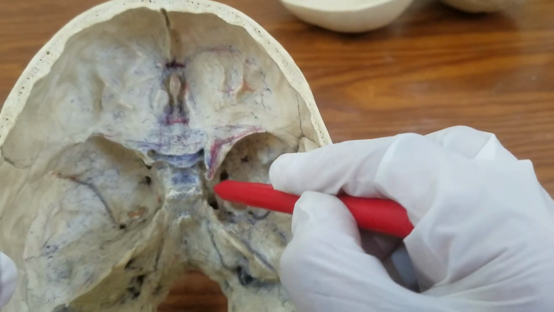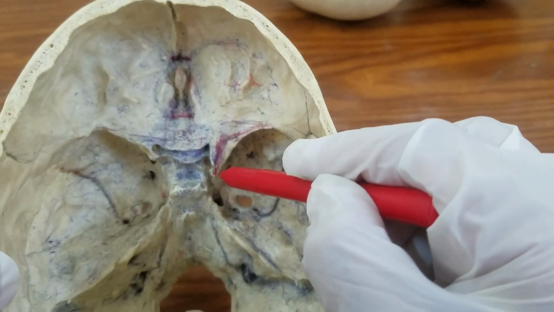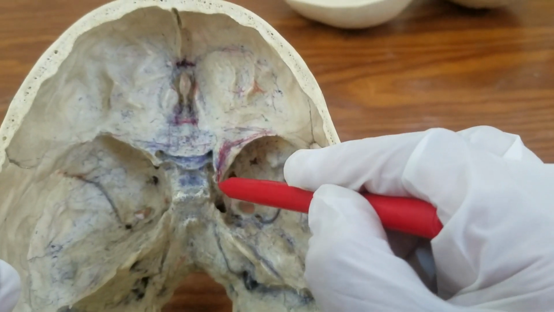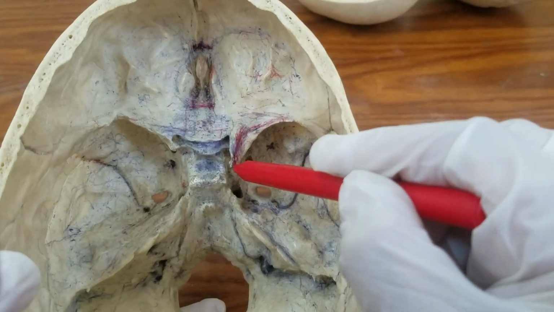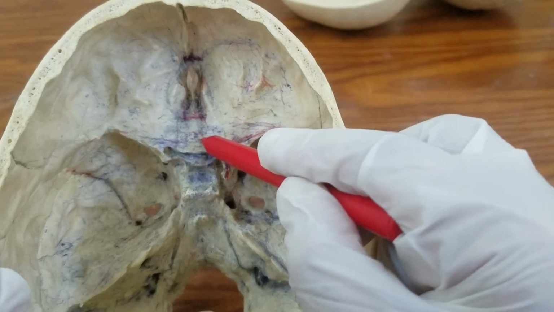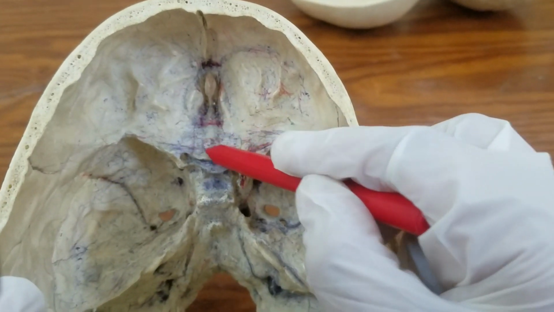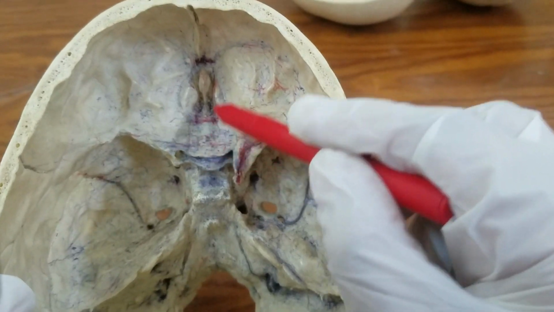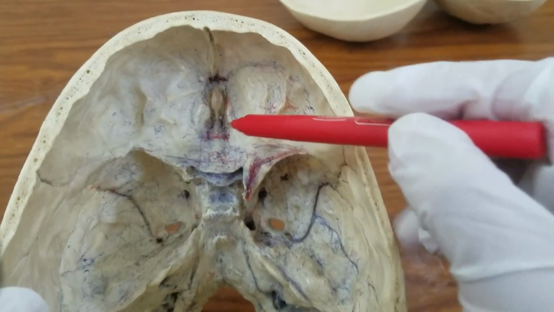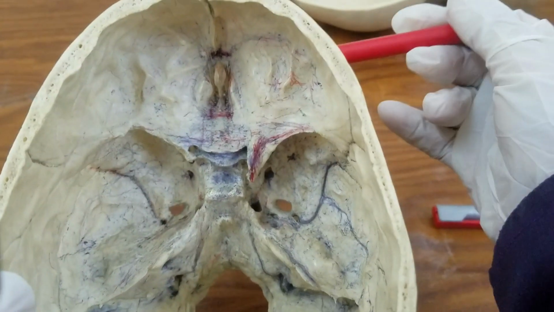Medially it is continuous with the anterior clinoid process. This process, which is extending backwards, is the anterior clinoid process. The lesser wing of the sphenoid attaches anteriorly with the jugum sphenoidale, which is the anterior most part of the body of the sphenoid, which separates the anterior cranial fossa from the sphenoid sinus.